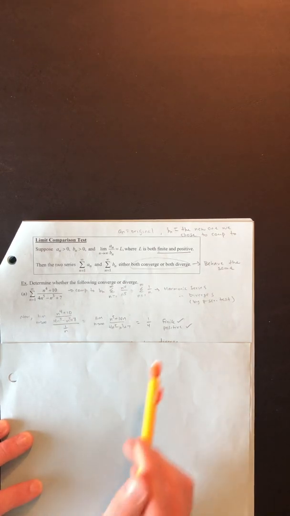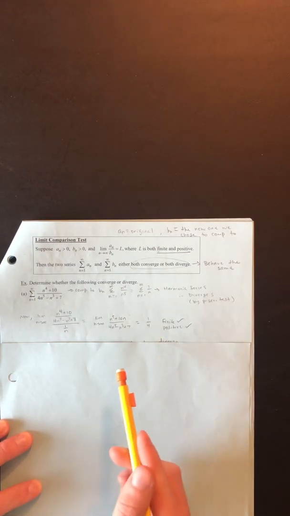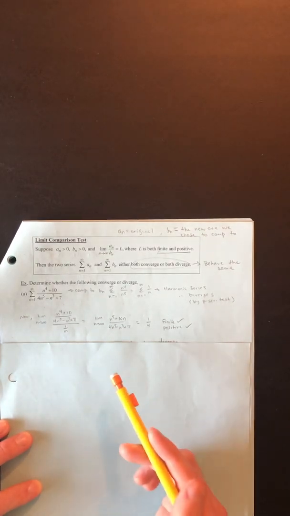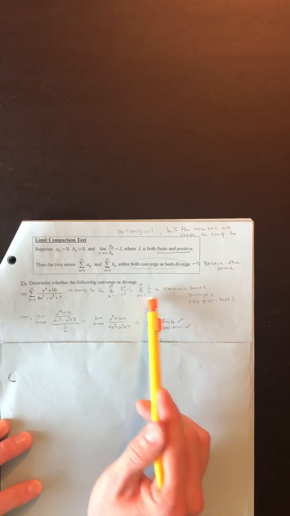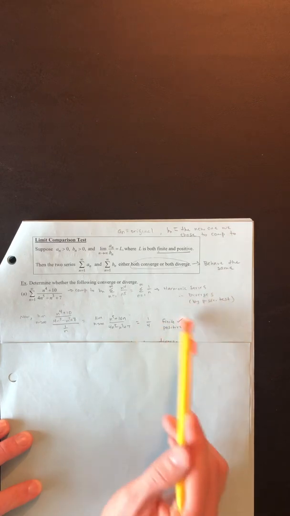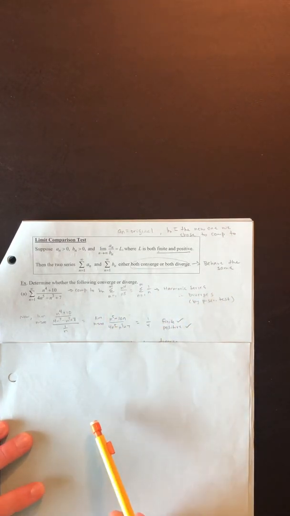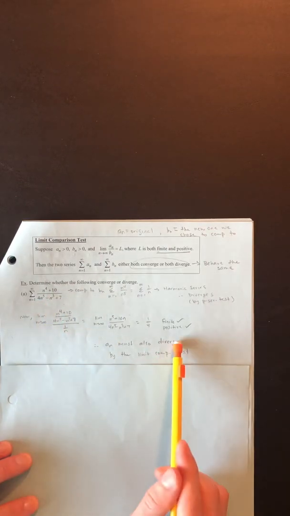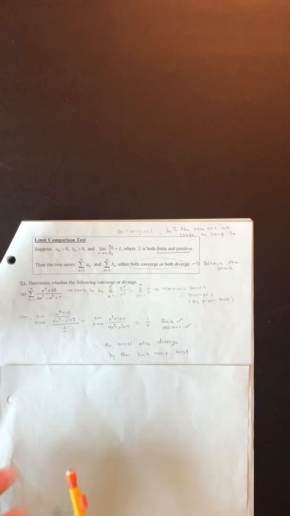Now be careful. Finite and positive doesn't mean they're always going to converge. Finite and positive mean the two things do the same. Since I know this one diverges and I know the two are going to do the same, now I can logically conclude that my original series must also diverge by the limit comparison test.